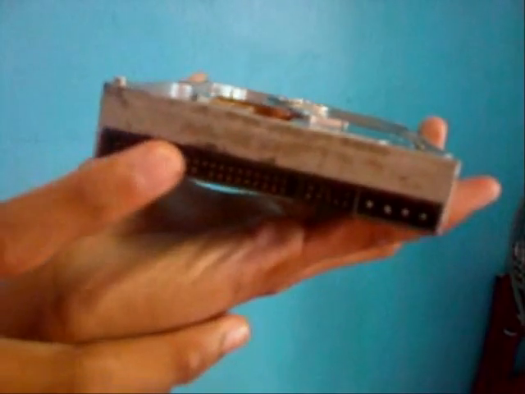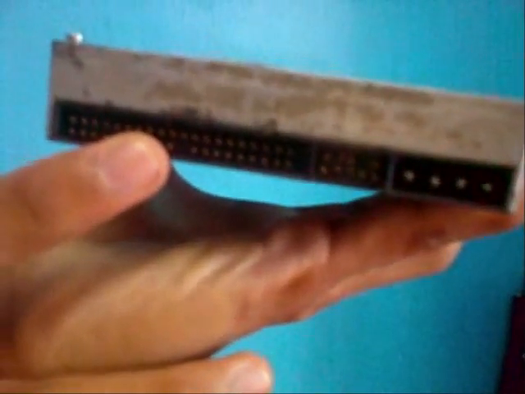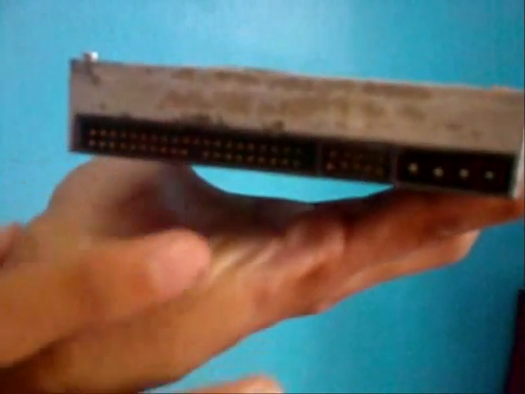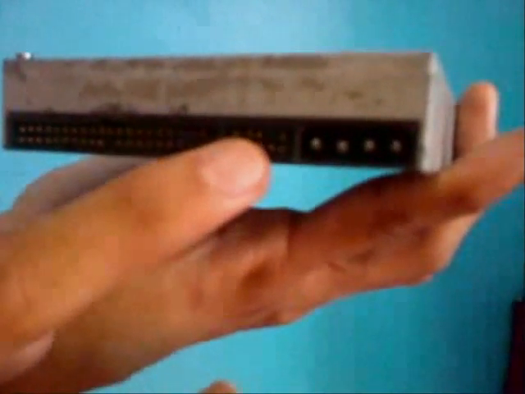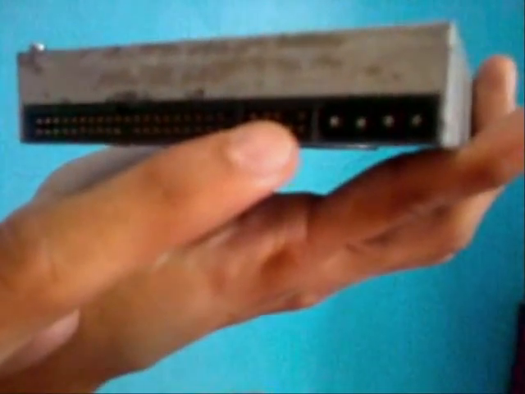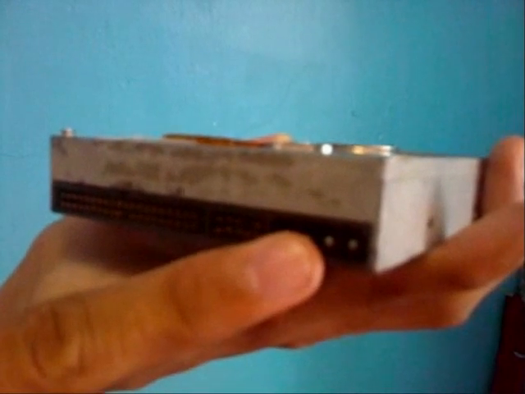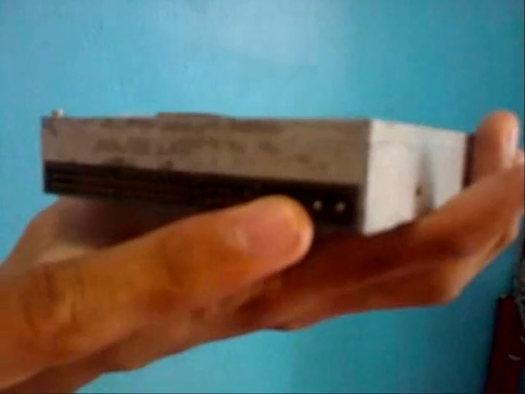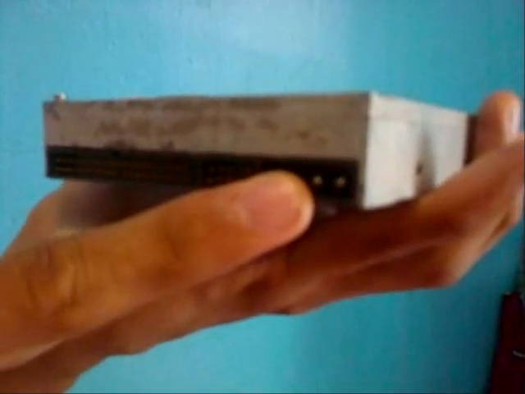SCSI connection, a set of standards for physically connecting and transferring data between computers and peripheral devices. Jumper, changes the drive from either master to slave or cable select. Power, also assists in providing power from the power supply. This is placed across two jumper pins to make a connection.